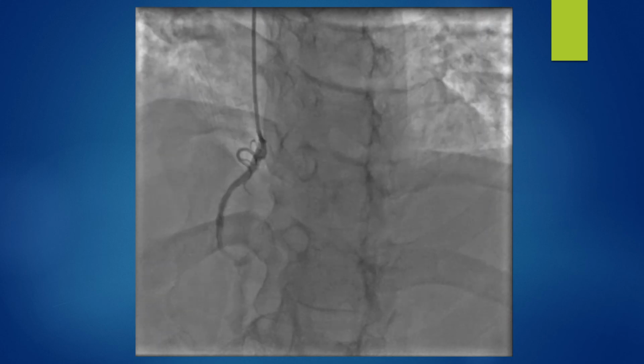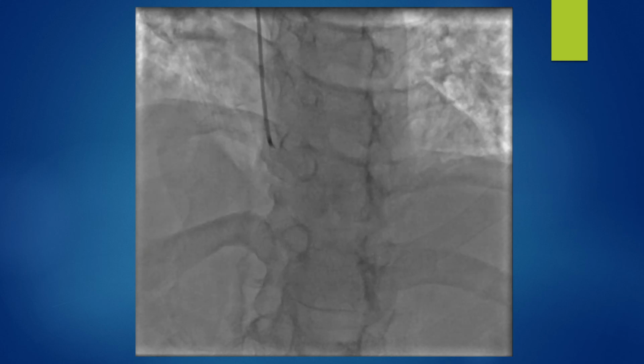The RCA had mild disease in the mid to distal segment.